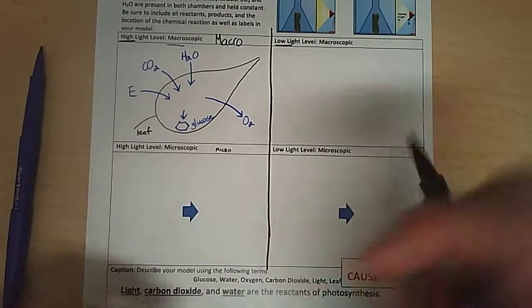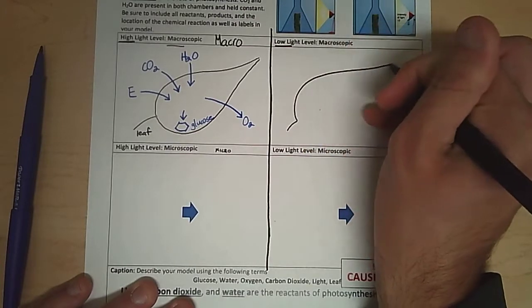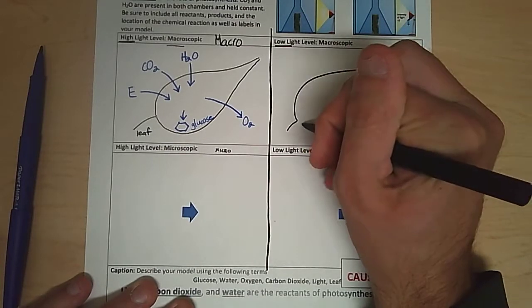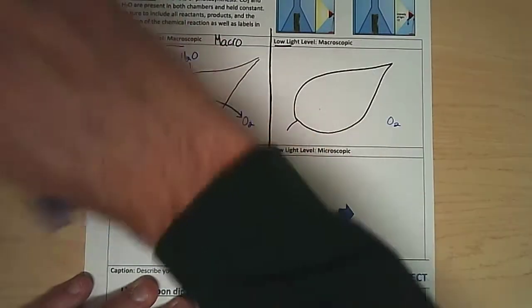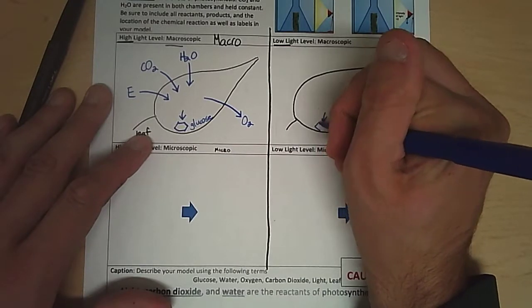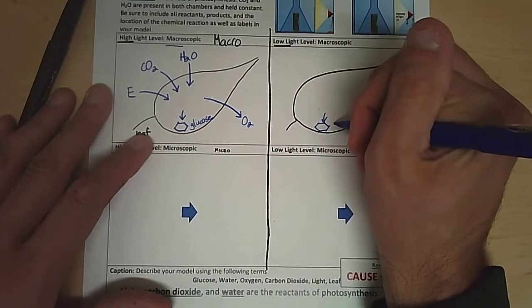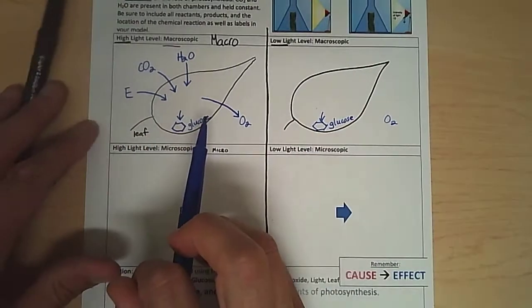And in the other situation, the low light, we still saw bubbles. When we ran our experiment, even with low light, there were just fewer bubbles. So that means that we're still getting oxygen out of that process, which means that we're doing photosynthesis, that the plant's still making glucose. So what I'm going to do right now is draw the exact same model as right here for now.